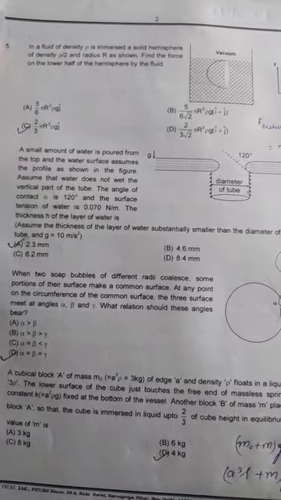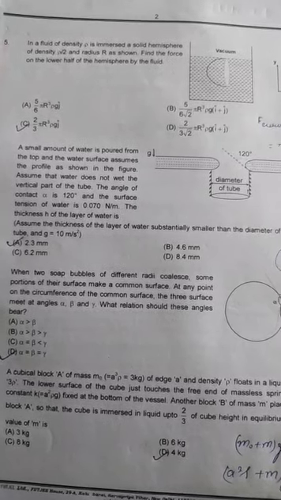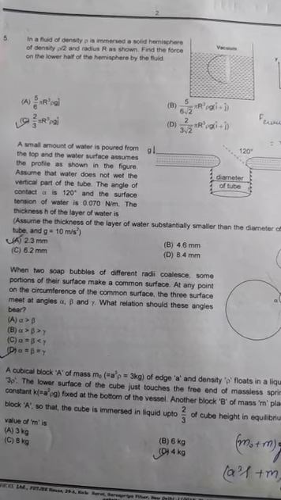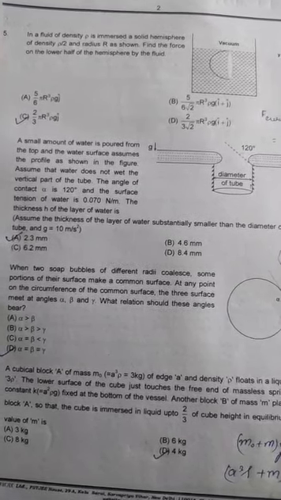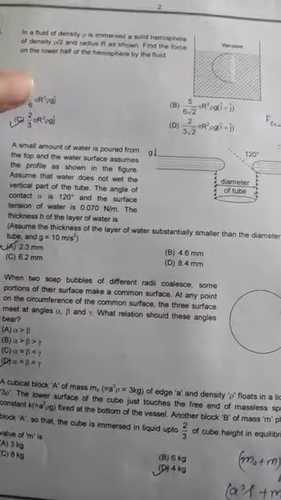Now this is a good question of fluid dynamics. Here the angle of contact is given, and the surface tension is given. We have to find the thickness. So the answer comes out to be 2.3 actually. This is the whole question. Question number 6.